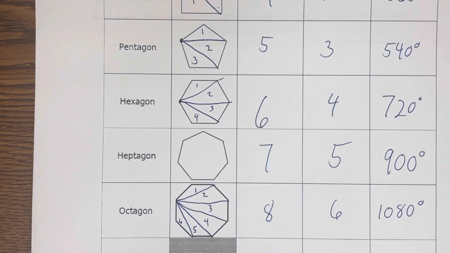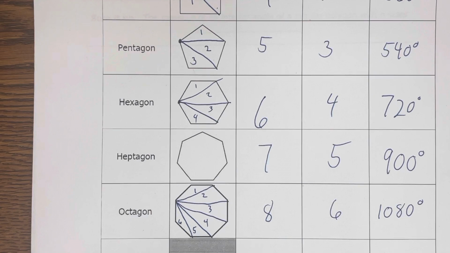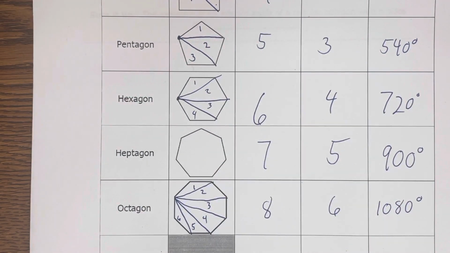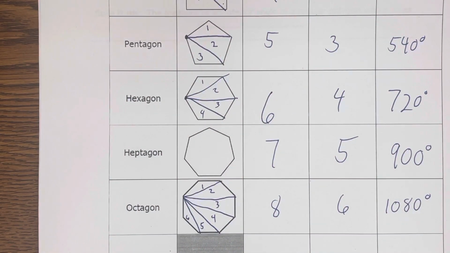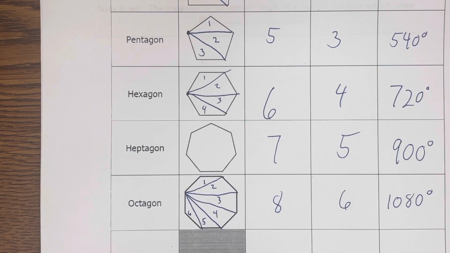One other thing, a decagon has 10 sides. Really, you need to know these terms up through decagon. You might see a 12-sided figure, but for the most part, if you know the first 10 by name, you should be good to go, okay?